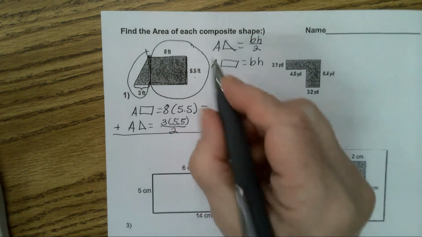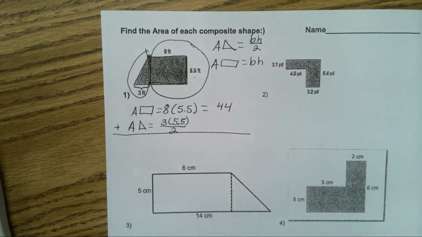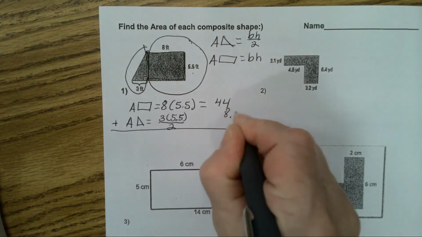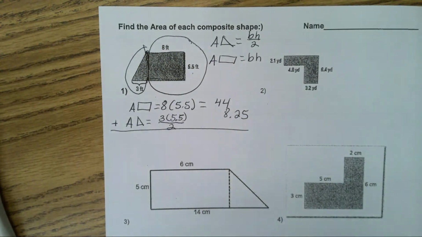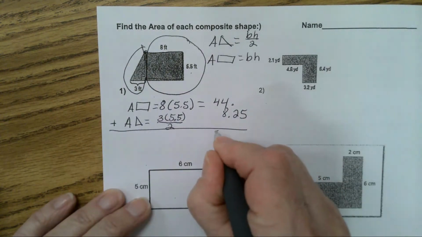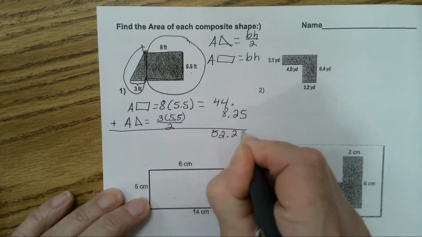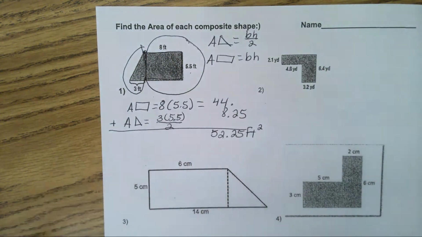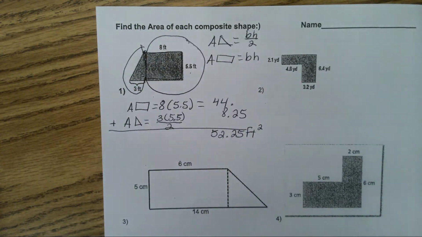That gives me 44. Then, on the next one, 3 times 5.5 divided by 2 equals 8.25. Now, what do I do with those two answers, Carrington? You add them together. Perfect. So when I add these together, I will get 52 and 25/100 feet what? Squared, because it's area. Any questions on how to do these problems?